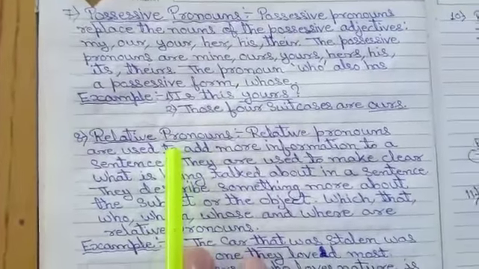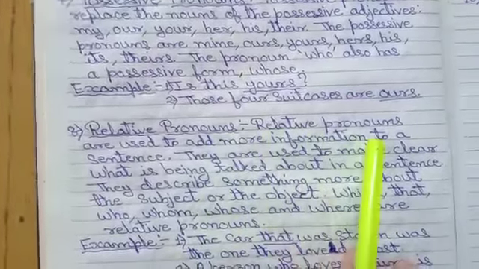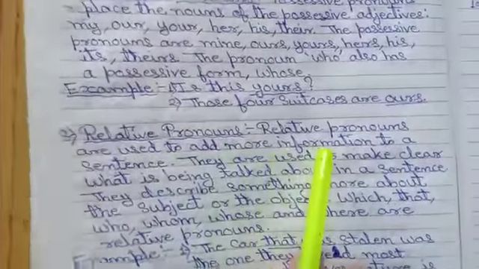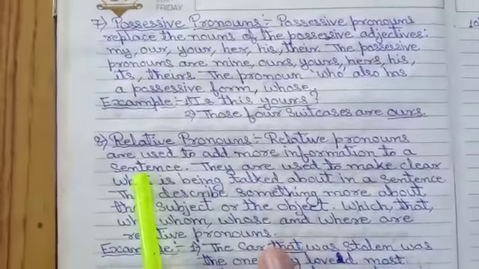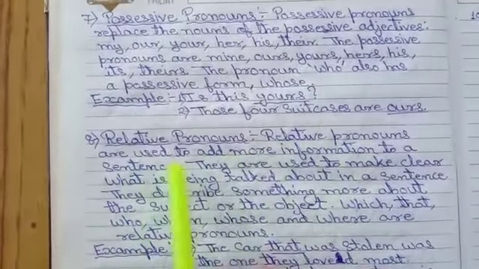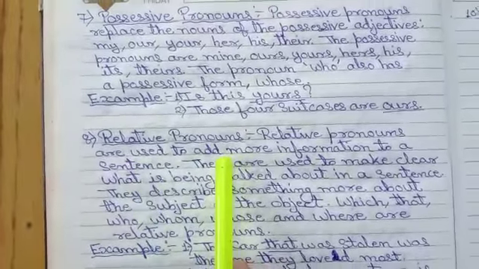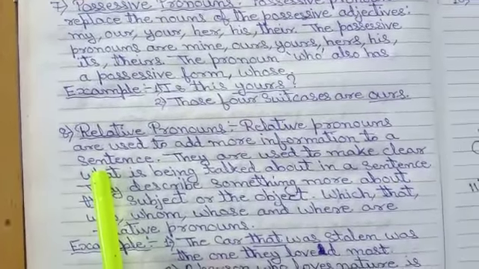Now see what is relative pronoun. Relative pronouns are used to add more information to a sentence, which means relative pronouns are those words which are always used to add more information to a sentence.